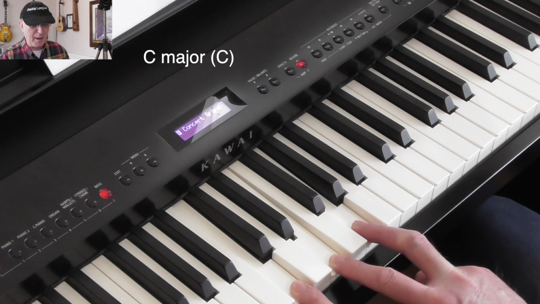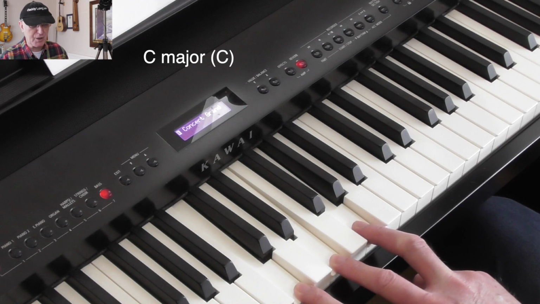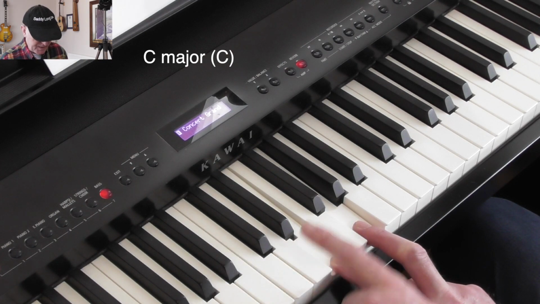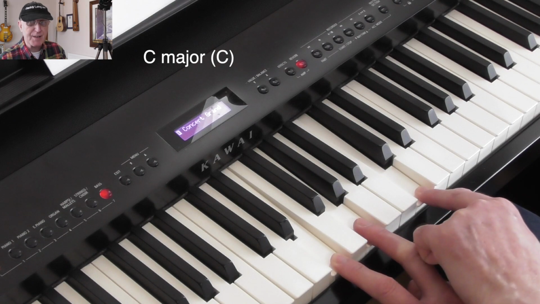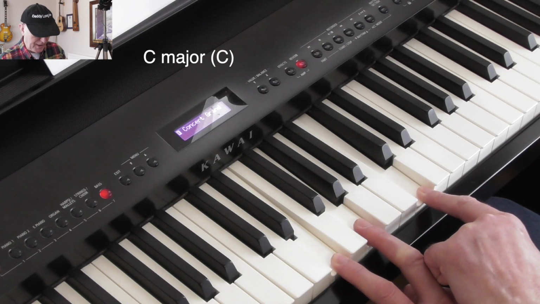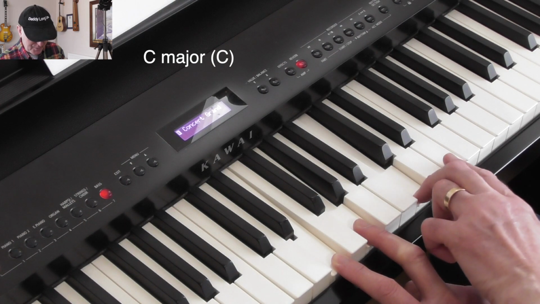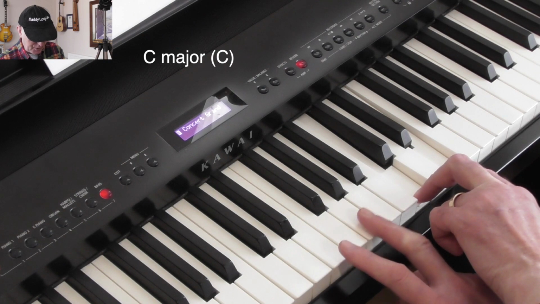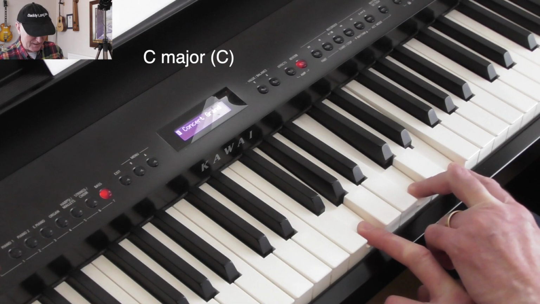Now when we play the C major chord like that with the C at the bottom, that's called root position. If you move the C up an octave, so you've got E, G and C, that's still a C major chord, but that's what we call the first inversion. And if we move the E up to the top, so we've got G, C, E, excuse the way I'm holding my fingers, it looks a bit ridiculous, doesn't it?